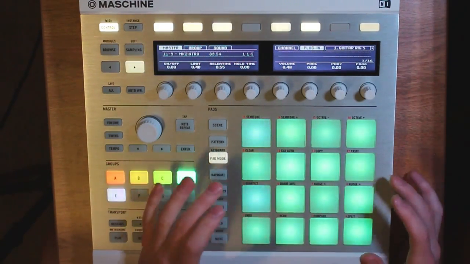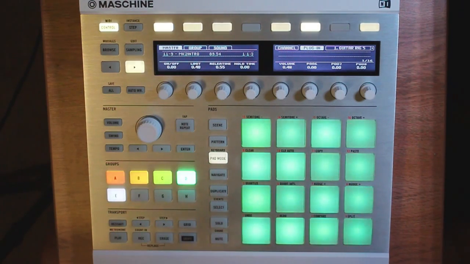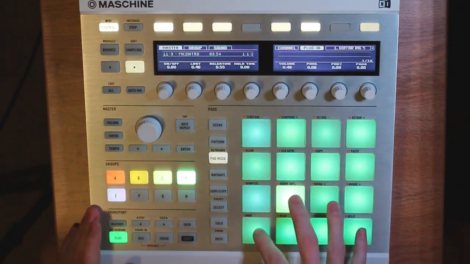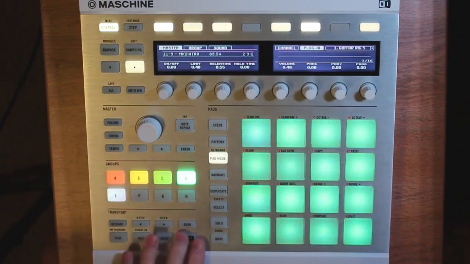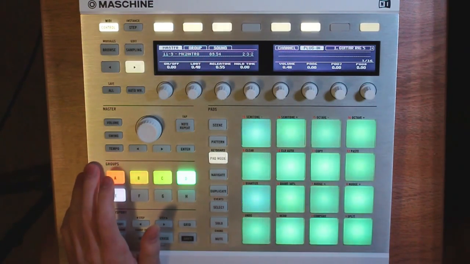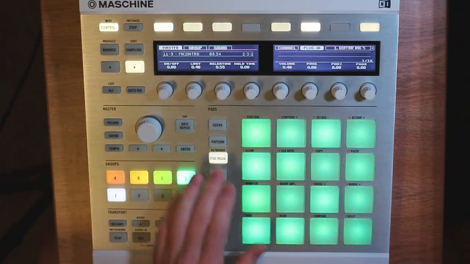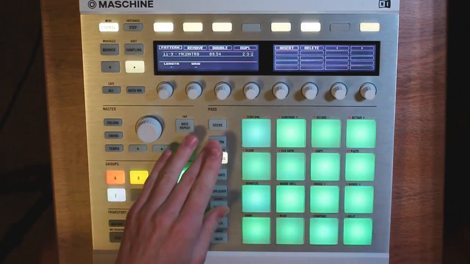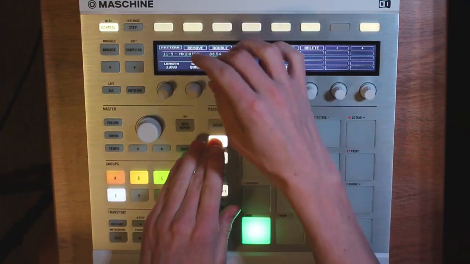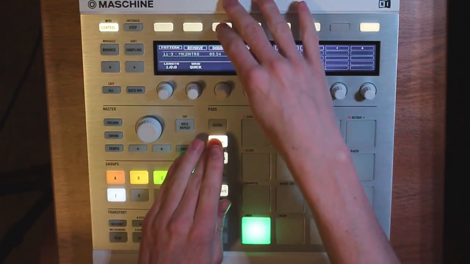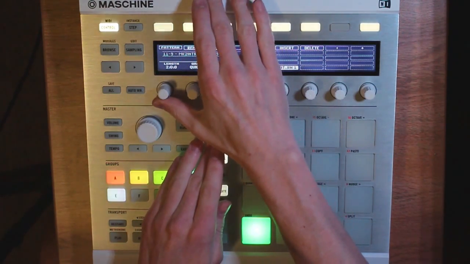Now that I have my keyboard mode set to where I want it, I can figure out the notes that I want to play. I've already done that. It's going to sound something like this. Just a little bass line there. Now I'm going to create my pattern, just doing the same thing we did before: pressing the pattern button, the first empty pad down here, then I will make this 4 bars to match. So there we go.